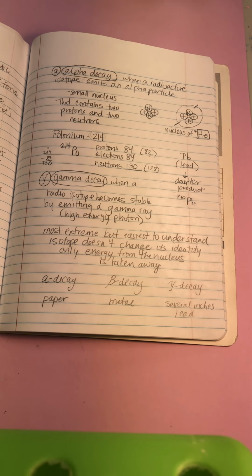So unless we put ourselves in a situation where we're in the presence of a whole bunch of radioactive decay, like Chernobyl, when the nuclear power plant exploded, which I'm going to attach some information about on Google Classroom. I want you to watch some videos, and it'll be interesting for you to see.